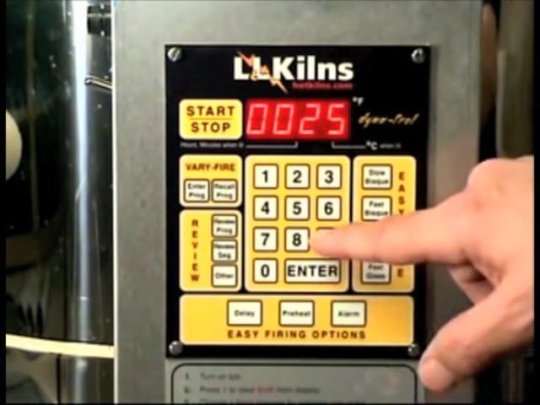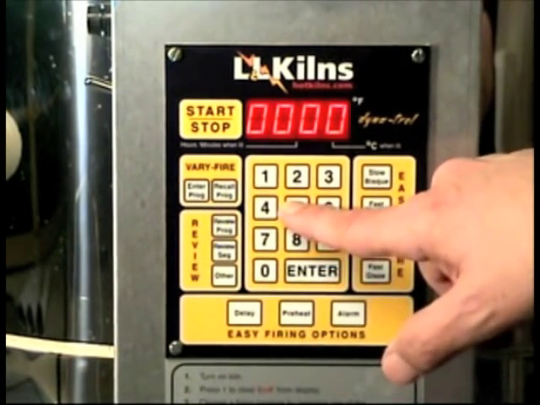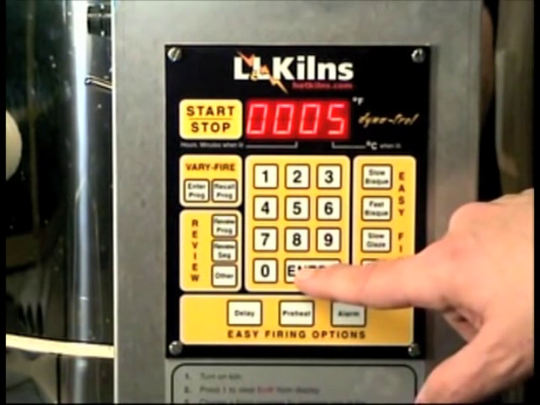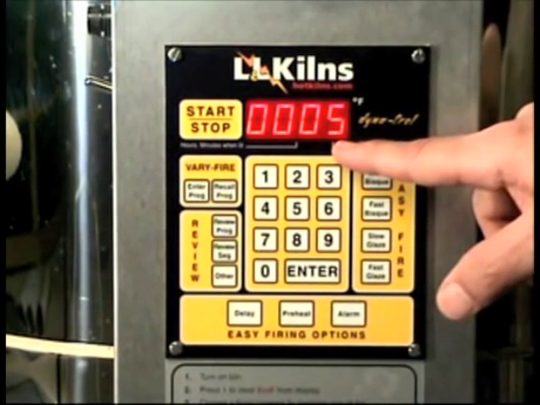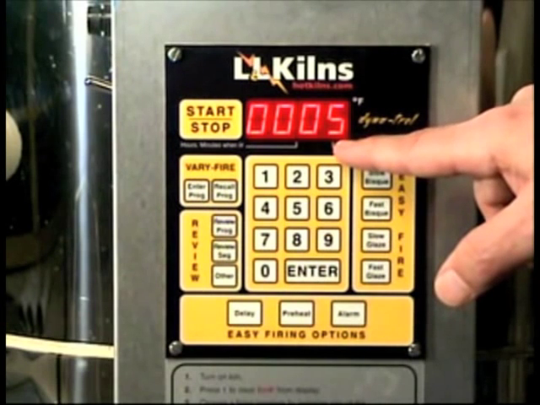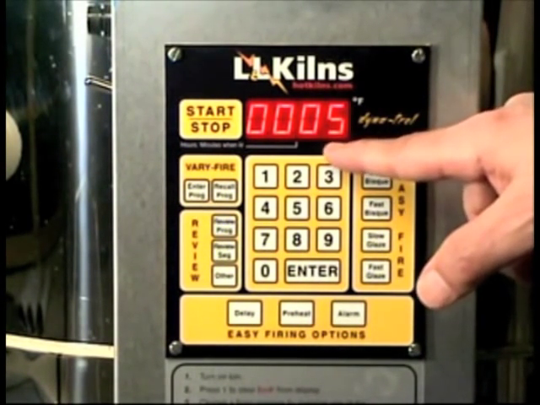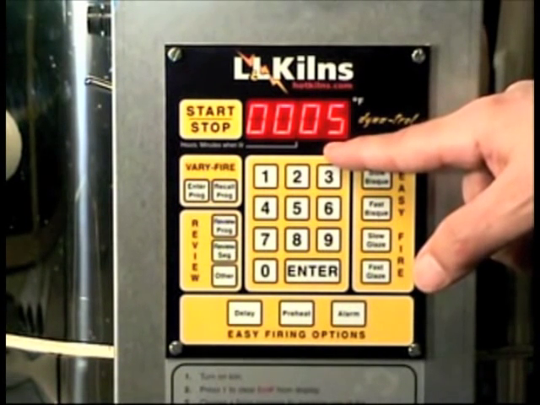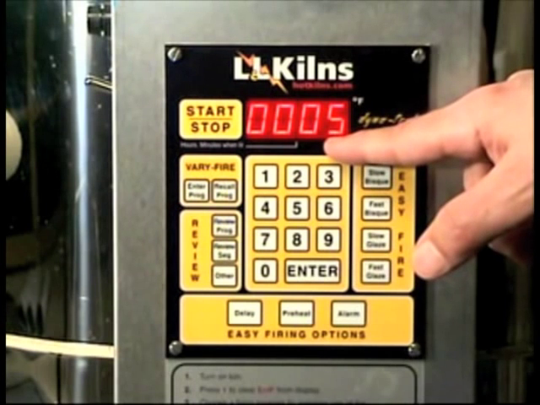I can go as low as 5 degrees. Now watch what I'm doing here. I'm going to put in a 5-degree lag. If I do that, I'm not going to hit the enter button, but if I do that, that will make a very tight uniformity in the kiln. The downside to doing that, and the reason we don't as a factory default, is it will slow the kiln down as some zones turn off to allow the kiln to compensate.